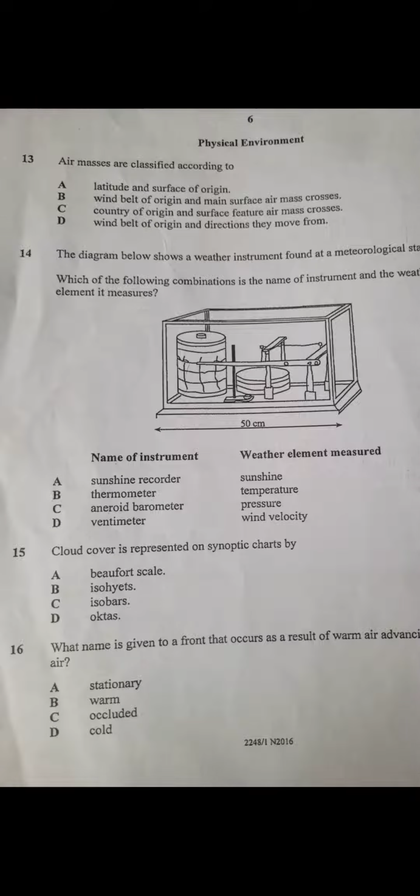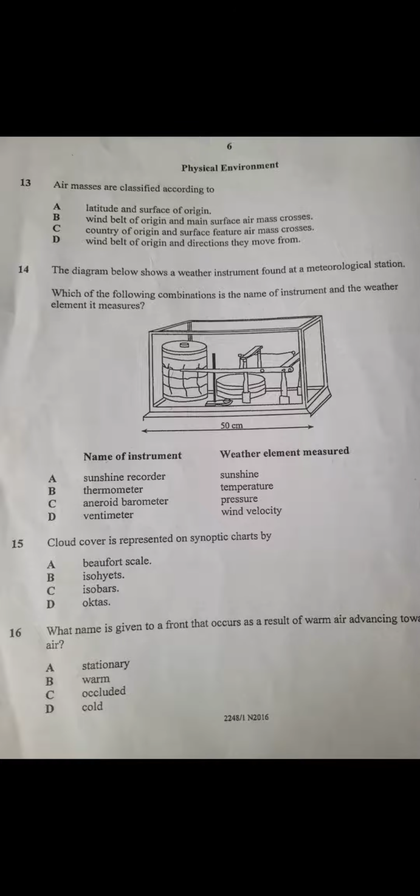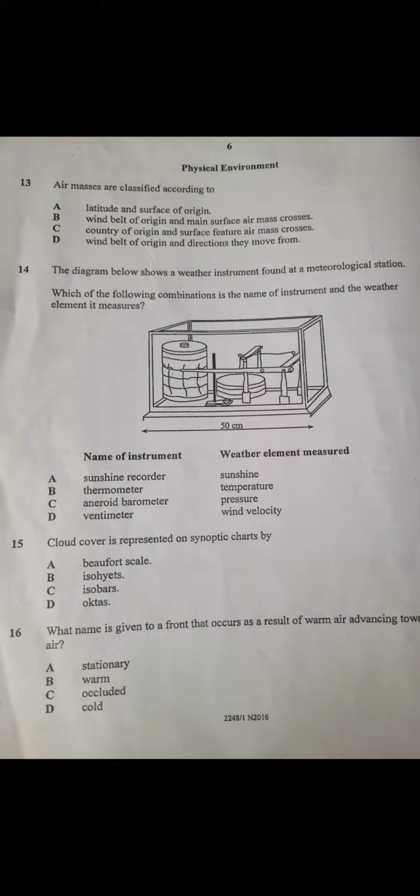What name is given to a front that occurs as a result of warm air advancing towards cold air?